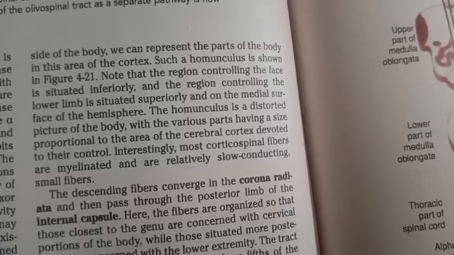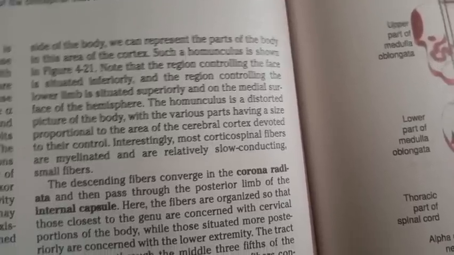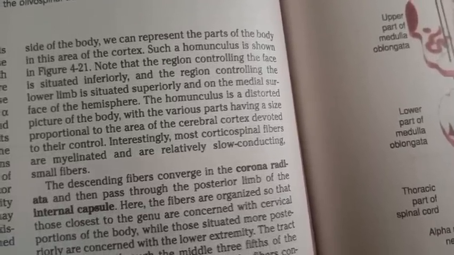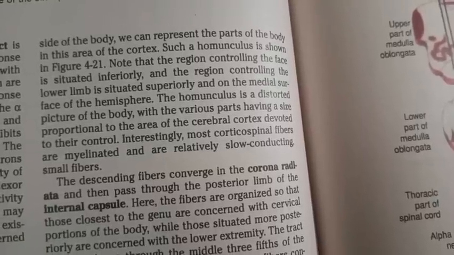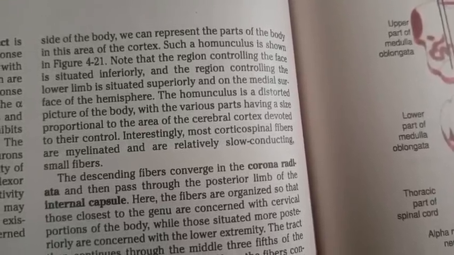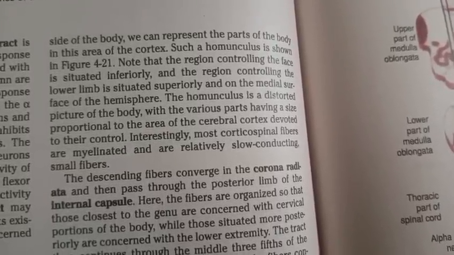Homunculus is a distorted picture of the body, with the various parts having a size proportional to the area devoted to their control. Whatever questions you have so far, do ask. Allah Hafiz.